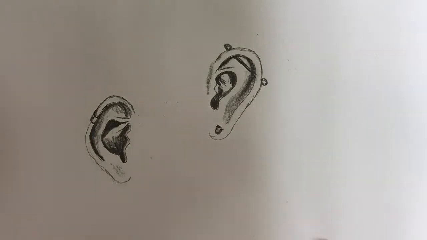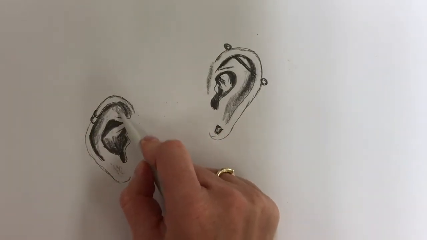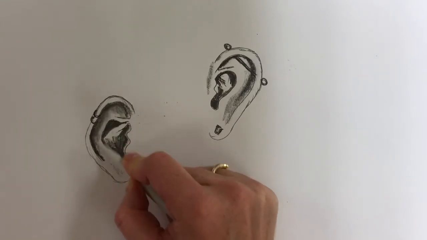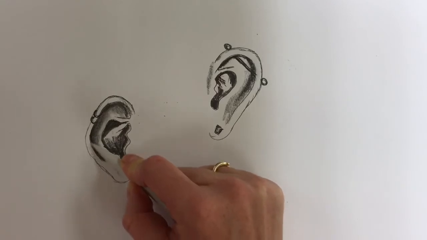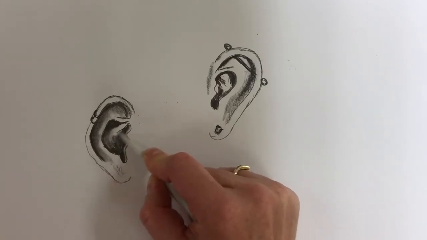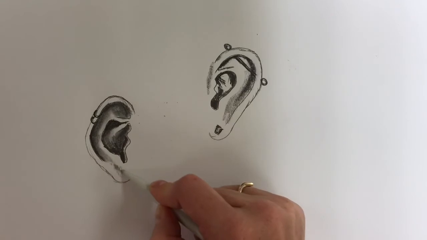Remember, you have these lovely blending tools that you have at your availability. This is going to soften everything up, give it a nice finished look. As a quick reminder, these do soften out your darkest colors and your values.